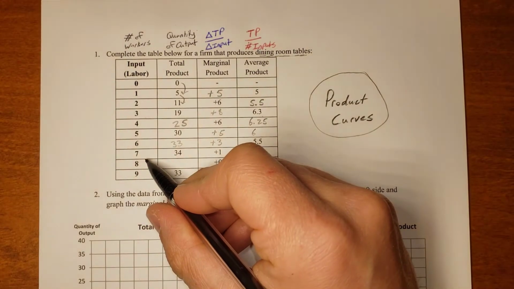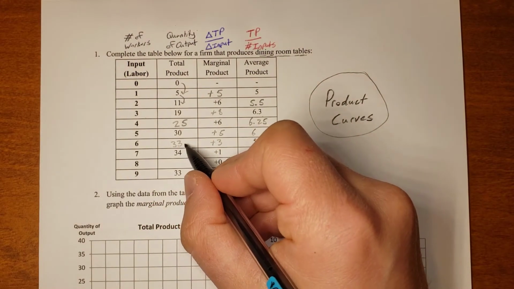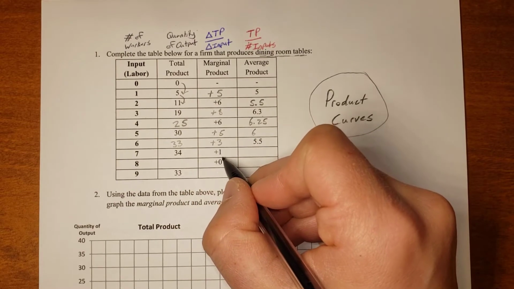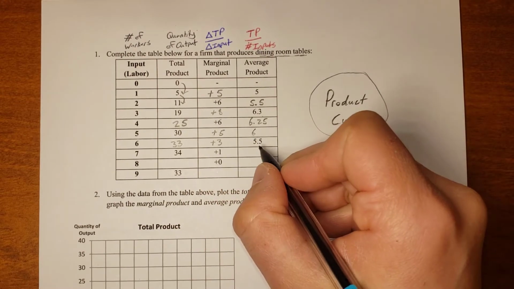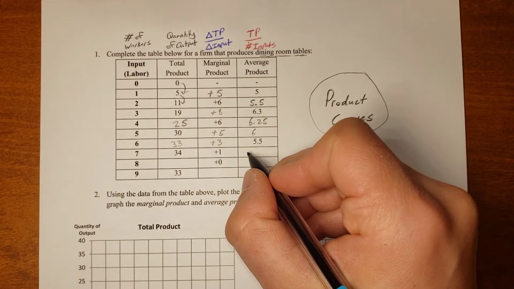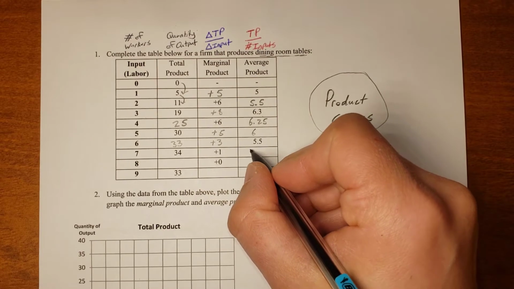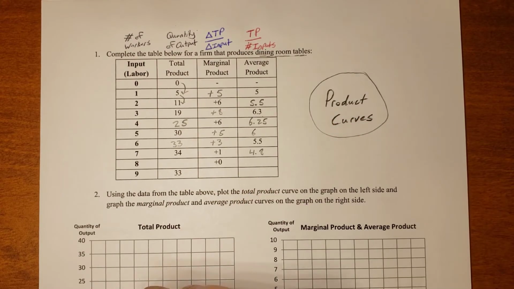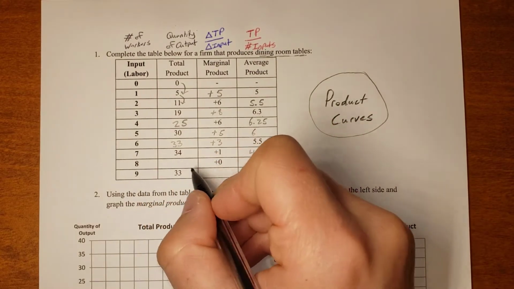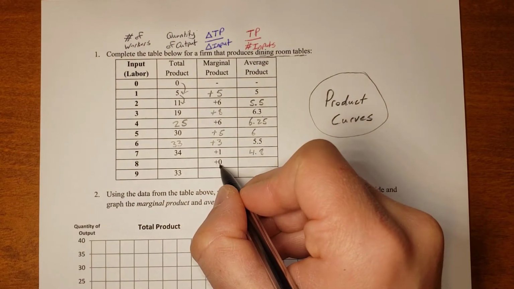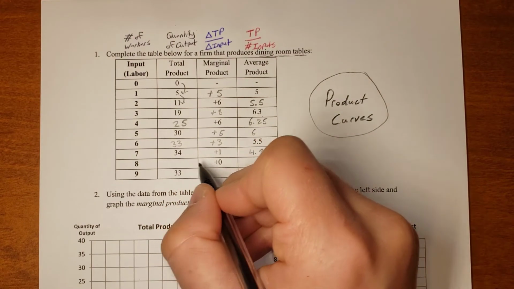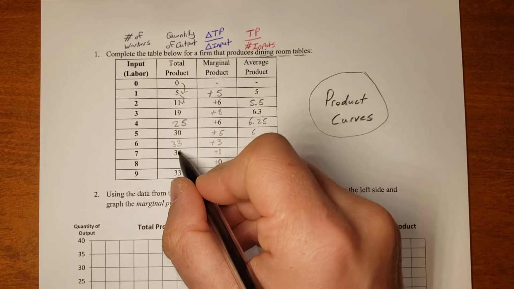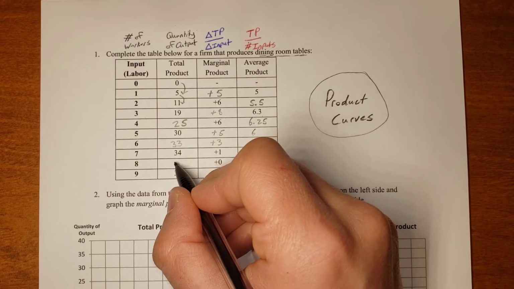Moving on to the seventh unit of labor, we increase total production from 33 to 34. Marginal product is positive 1. The average product is 34 divided by 7, which gives us 4.8. Now when we go to the 8th unit of labor, we see that the marginal product is 0. So the number of additional output is 0, meaning that the total product has not increased at all.